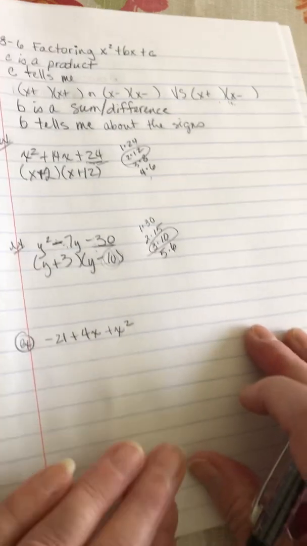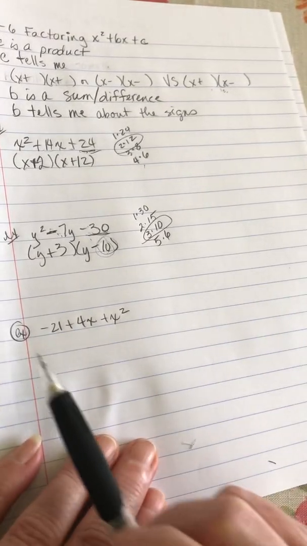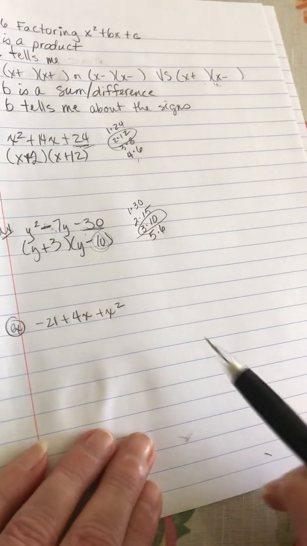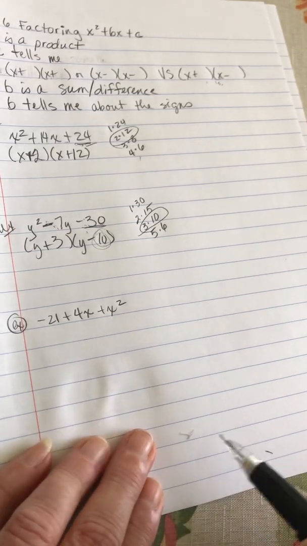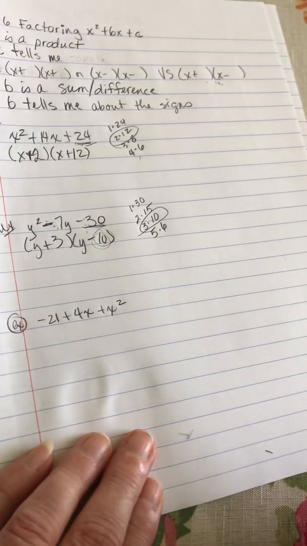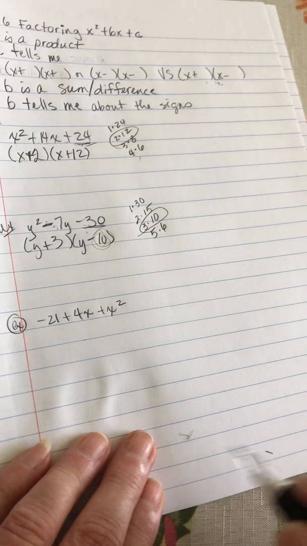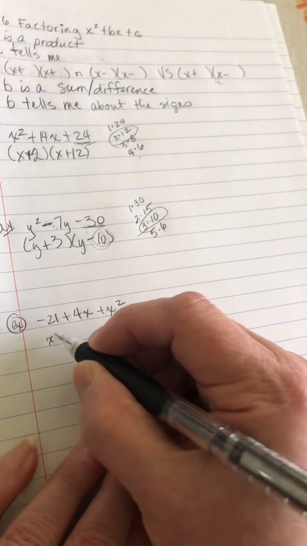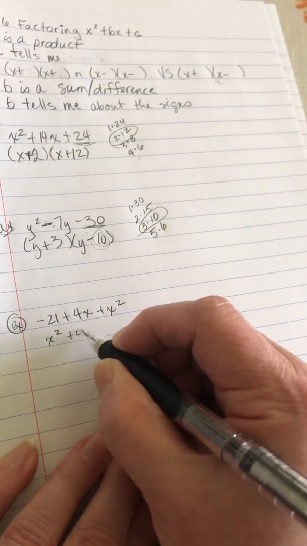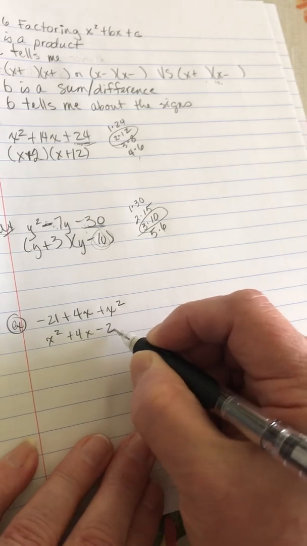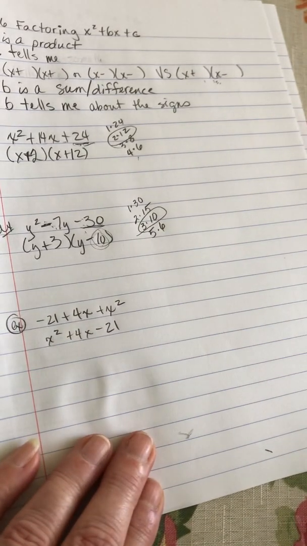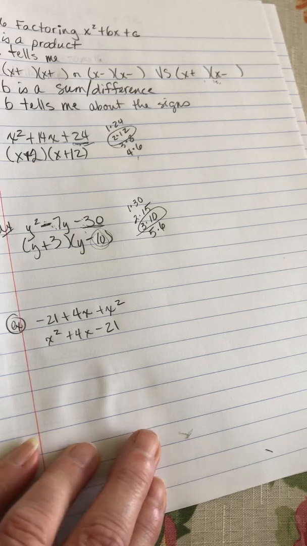Okay, all right. Ooh, I circled that one. Did I do that on purpose? Yep. What's wrong with this? Hopefully you're looking at that and saying, Susan, it's not in standard form. So we got to rewrite it. X squared plus 4x minus 21. The only time I wouldn't rewrite it and put it in standard form was if I had a difference of squares. Okay? And then I'd leave it as it is.